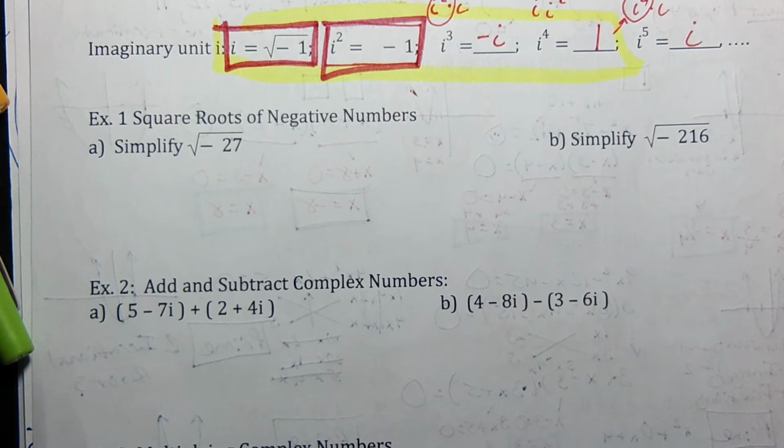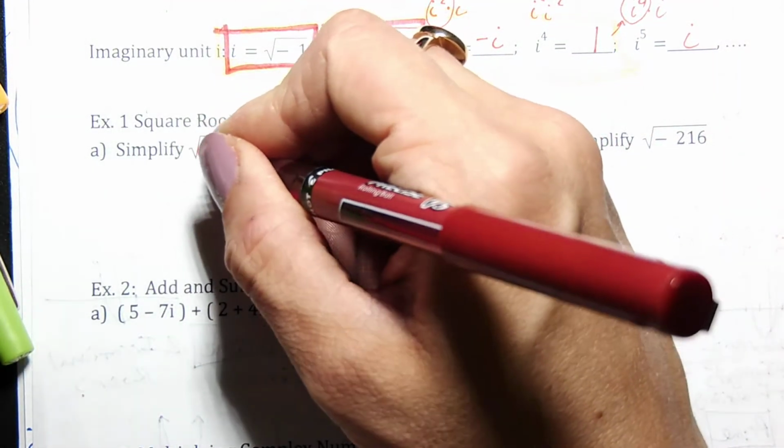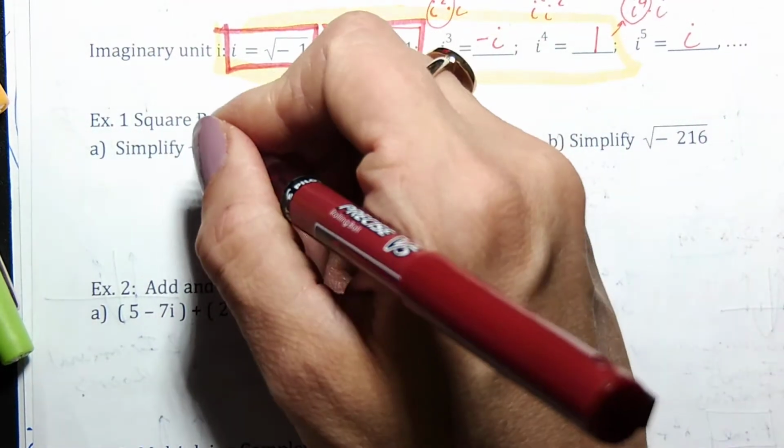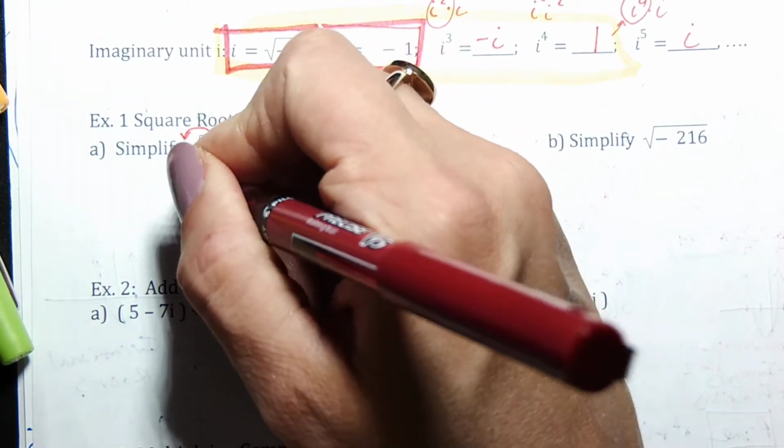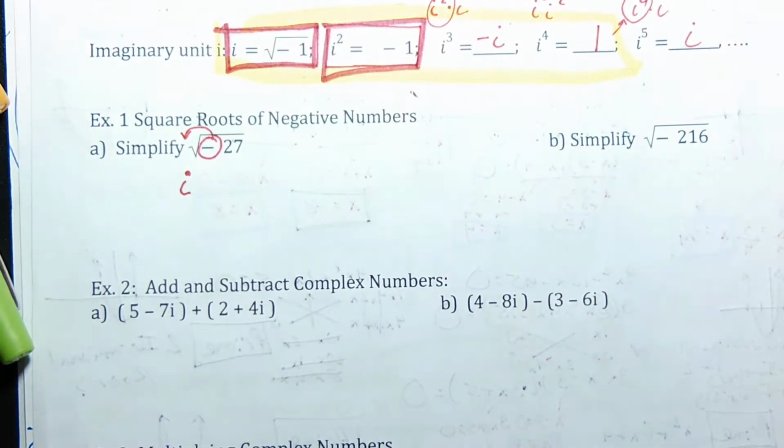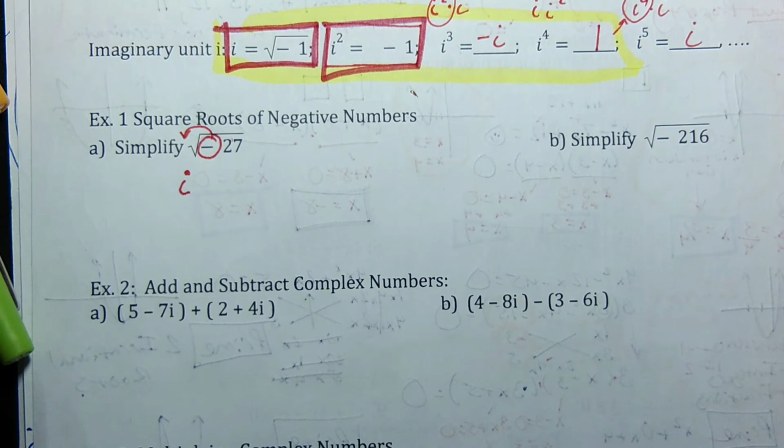So what we are going to start with today is simplifying square roots, just like we were for a little bit on Friday, while bringing in that imaginary component. So anytime you see a negative underneath the square root, you're automatically going to bring that out as the imaginary unit i. So square root of a negative comes out as an i. Now looking at 27, what's the biggest perfect square I could take out of that?